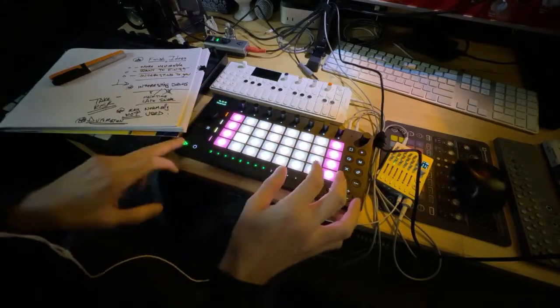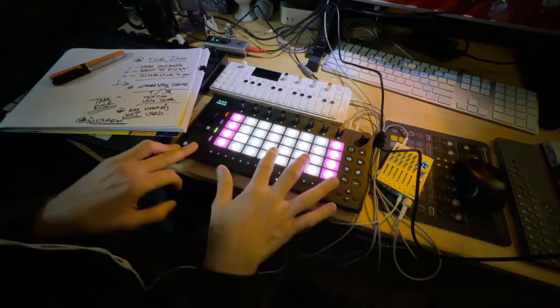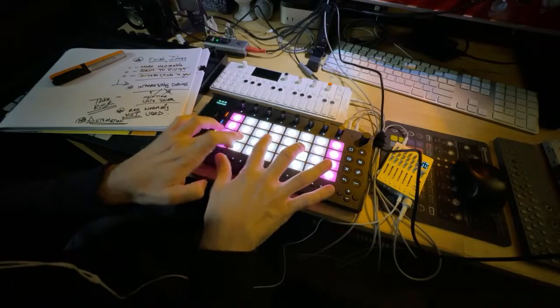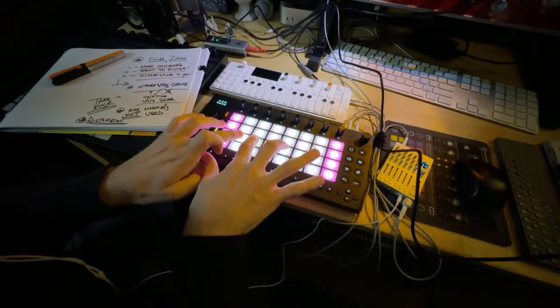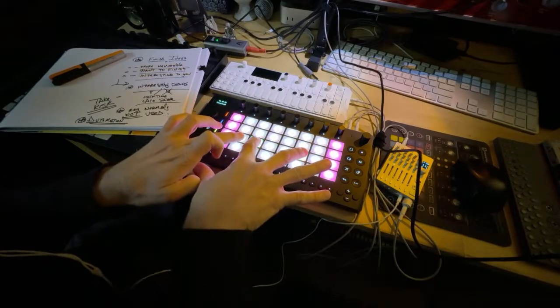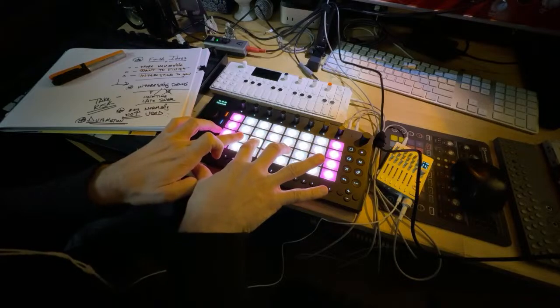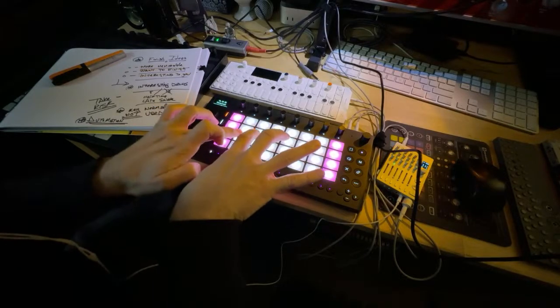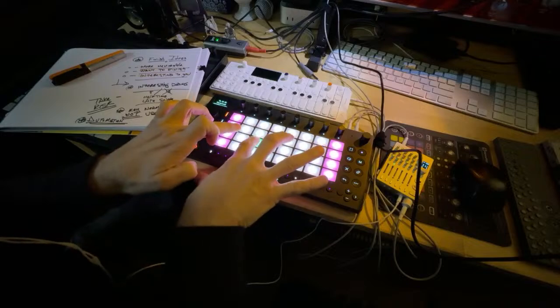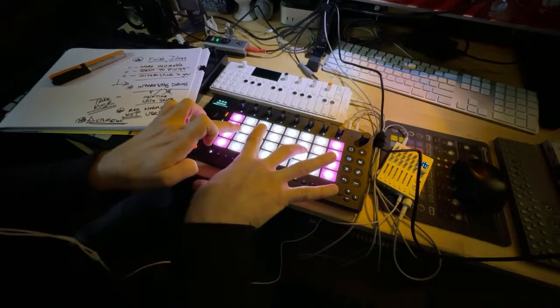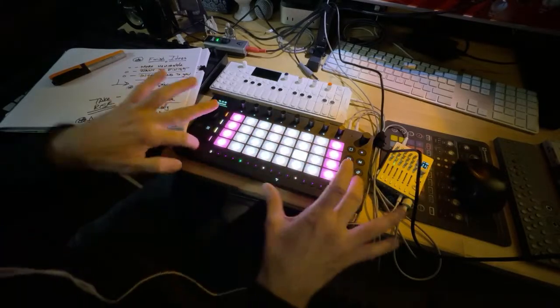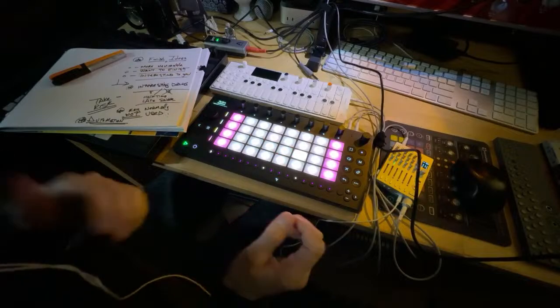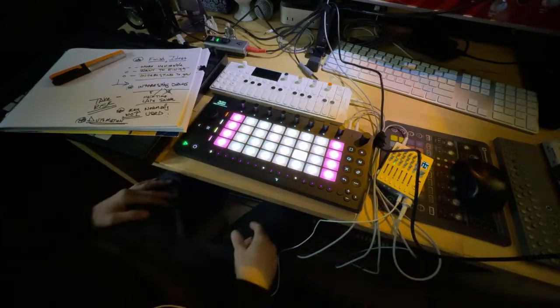All right, so here we go. I'm going to do some ARP like playing. Here we go, and it's that. Those are the ARPs I'm going to switch between. So let's see what happens. Quantize. I messed up a little bit. I'm going to leave it.